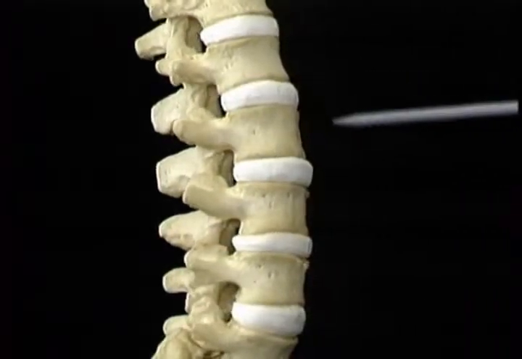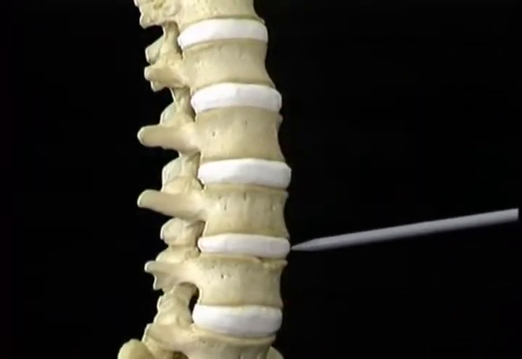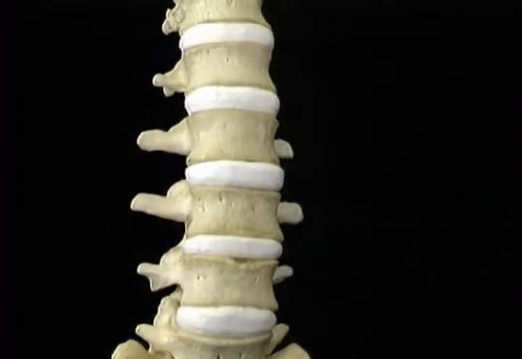These pieces of material represent the intervertebral discs, which we'll be looking at shortly. The vertebrae of each region are numbered from above down. Instead of using the words cervical, thoracic, lumbar, and sacral, we often just use the letters C, T, L, and S. For example, we'd call the 4th lumbar vertebra the L4 vertebra.